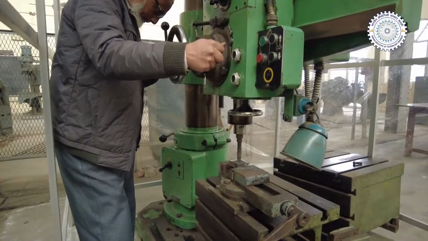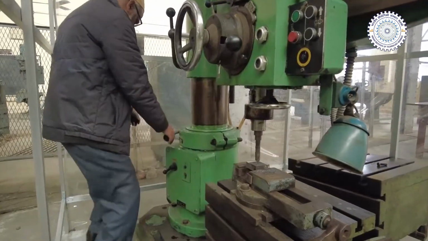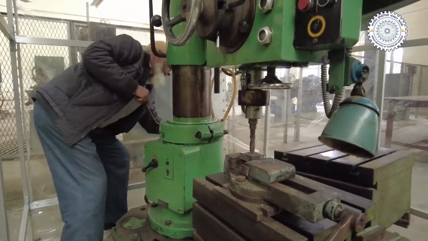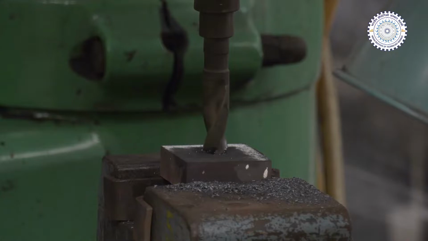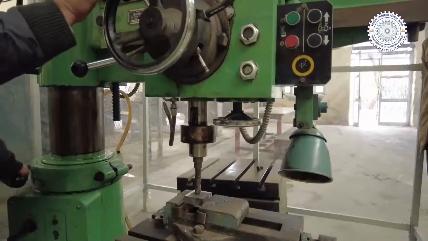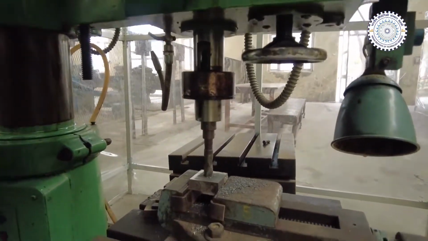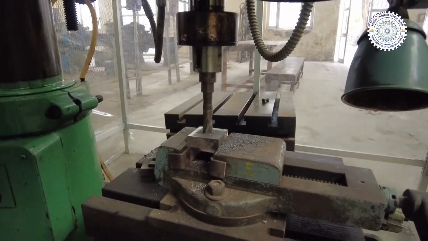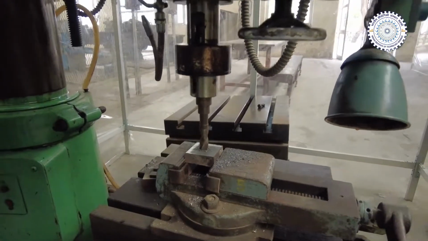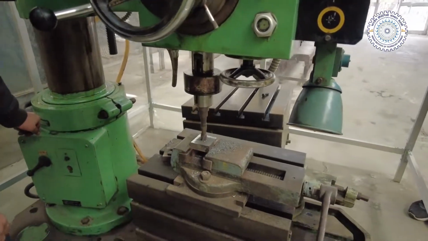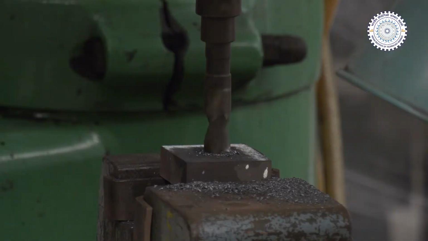Okay, after making the pilot hole, now we will drill with the bigger diameter. We have fixed the 19 mm diameter drill, and with that you can see the bigger hole is being created in the workpiece. We do the pilot drilling basically to reduce the drilling load or force while drilling with the bigger diameter drill.